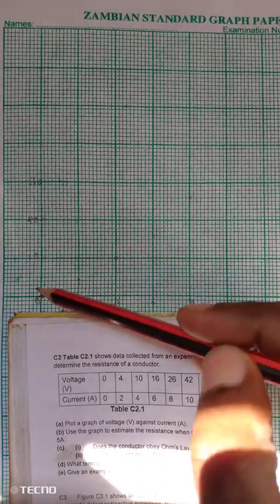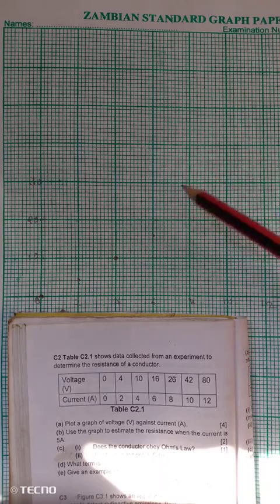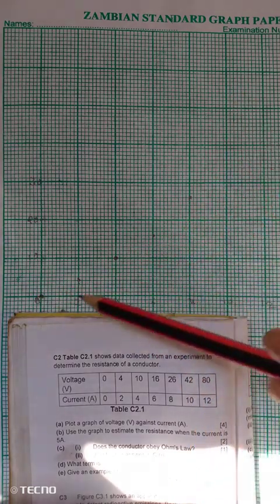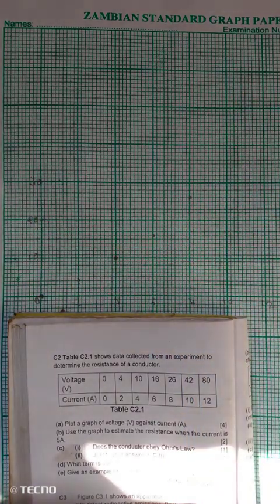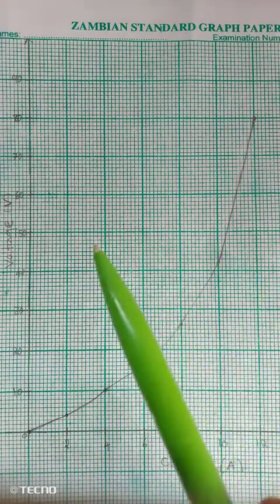So your curve will look like this. The line that you are going to form will be what? A curve. So you are going to produce a curve. This is the curve that has been produced, and this is how you are going to draw the curve.